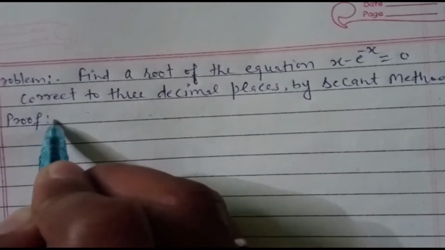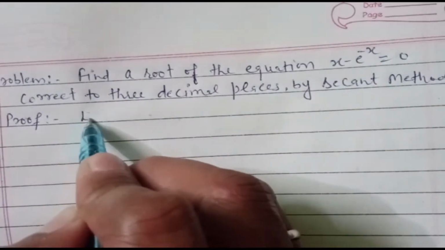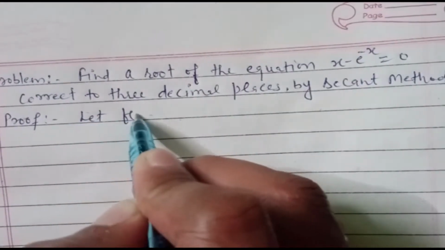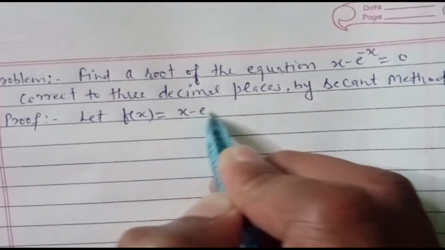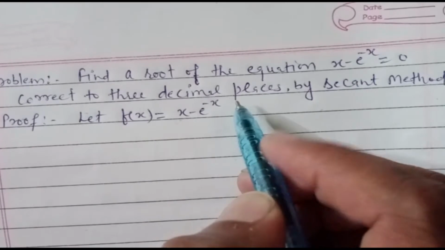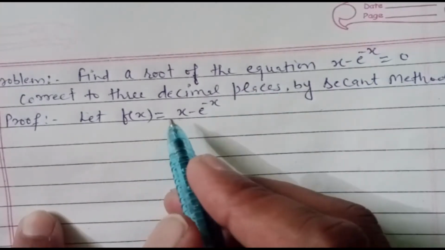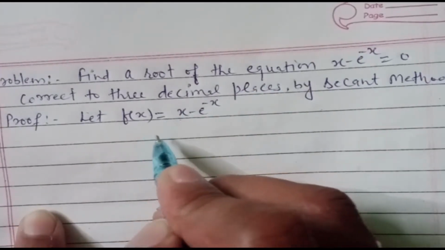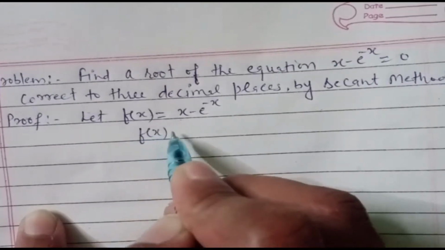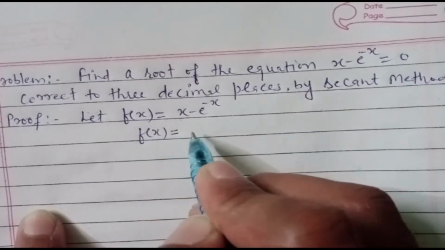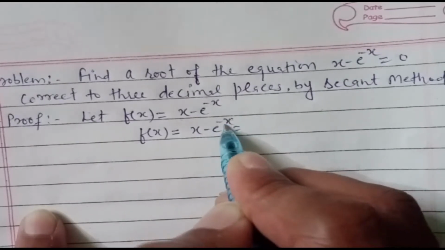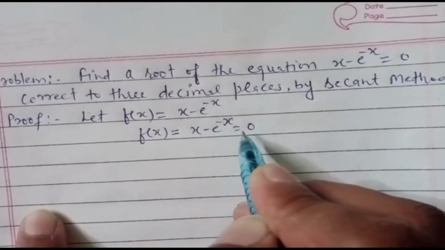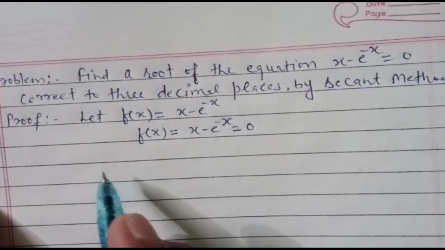Proof. Let f of x is equal to x minus e to the power minus x. We want to find the solution of f of x is equal to x minus e to the power minus x is equal to 0 by secant method.